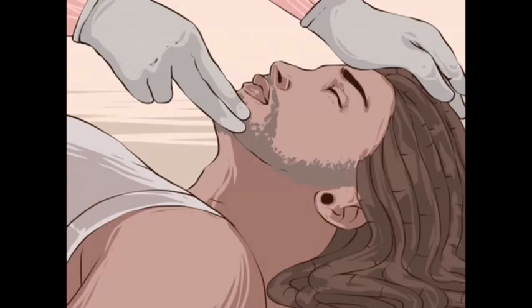If the person is conscious, he may be able to indicate to you whether their airway is blocked. If you suspect a neck or spine injury, use the jaw thrust method, in which you grab the patient's jaw on either side and pull it forward, opening the airway without compromising the neck or spine.